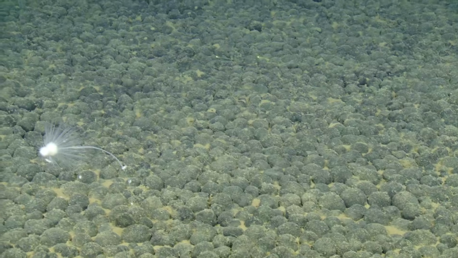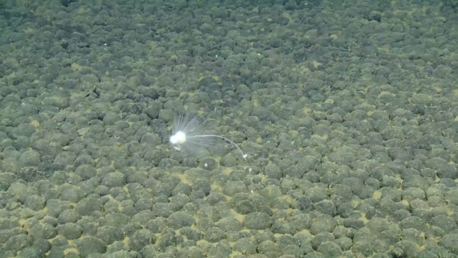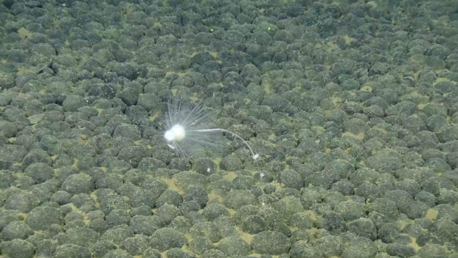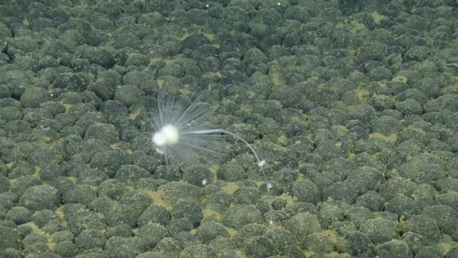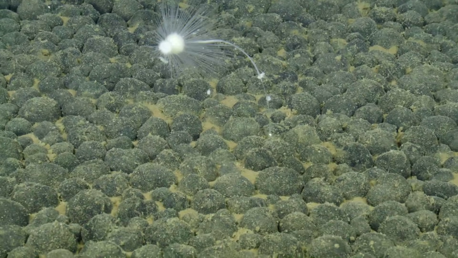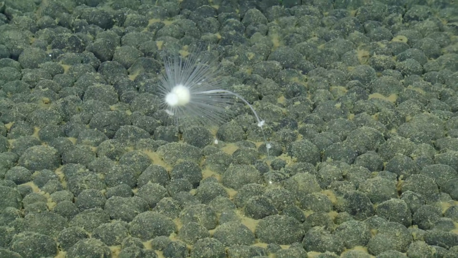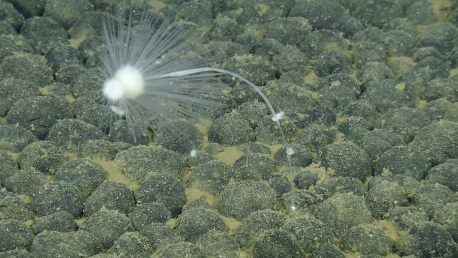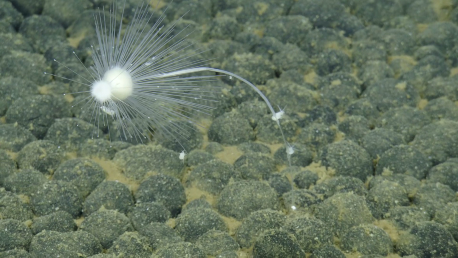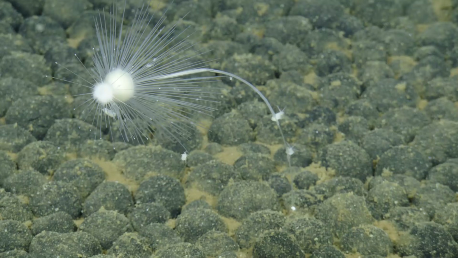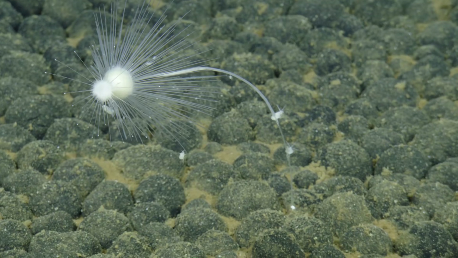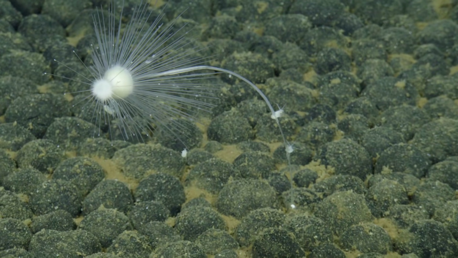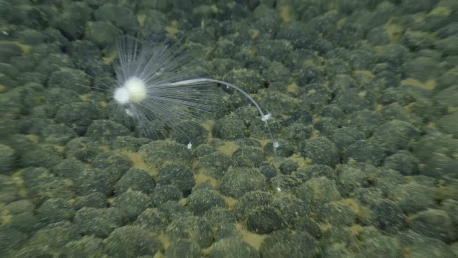We might actually see some of those animals stuck to the surface of those spokes. And you can see along the stalk of the sponge what look like little white antennae. Those are amphipods that are hanging out, probably perched up above the bottom, helping them access some food as well. It looks like kind of an alien life form, or like a spaceship or something.